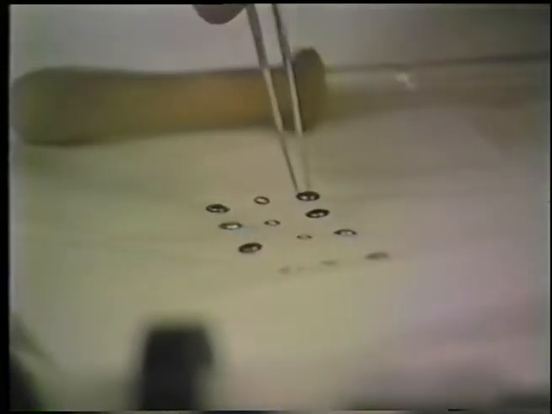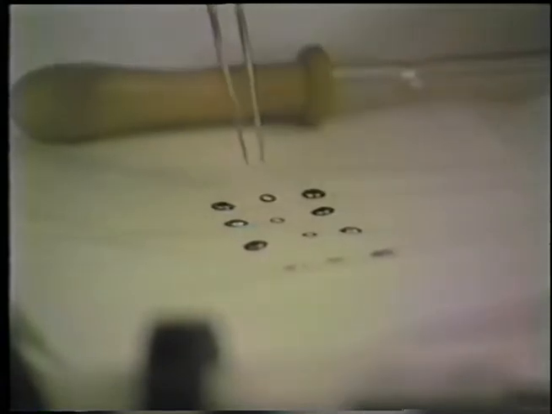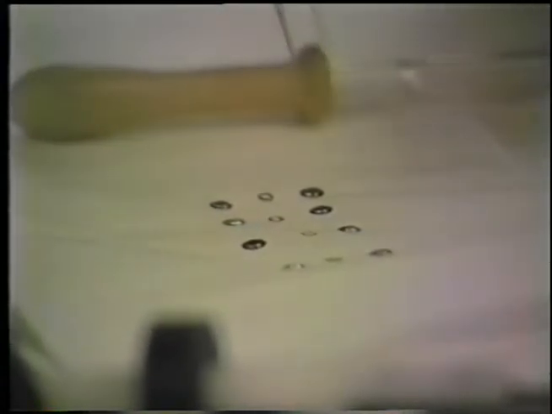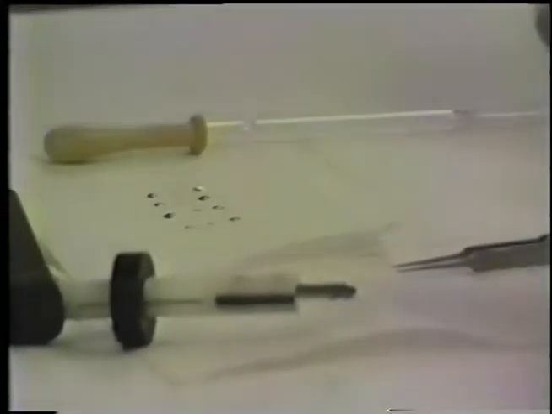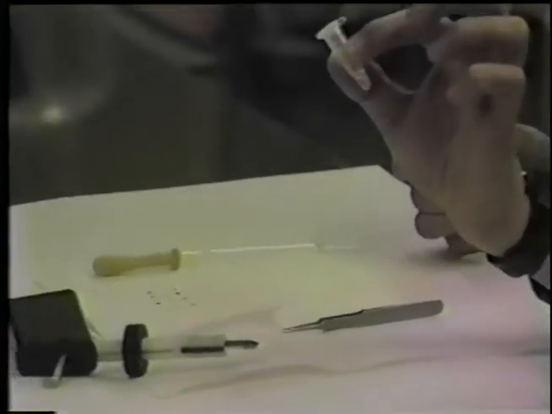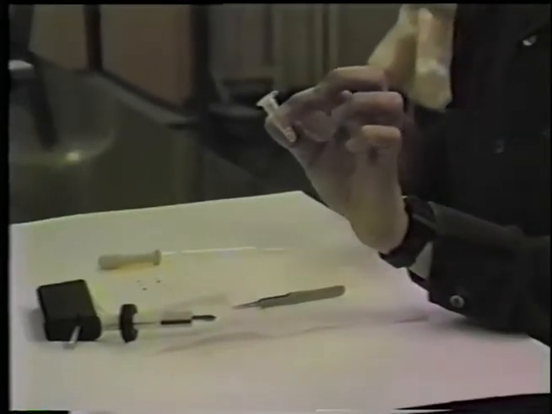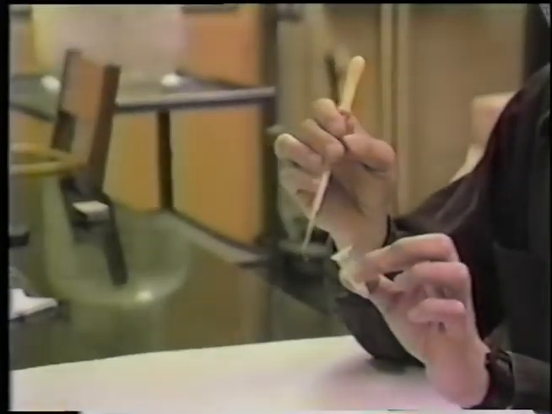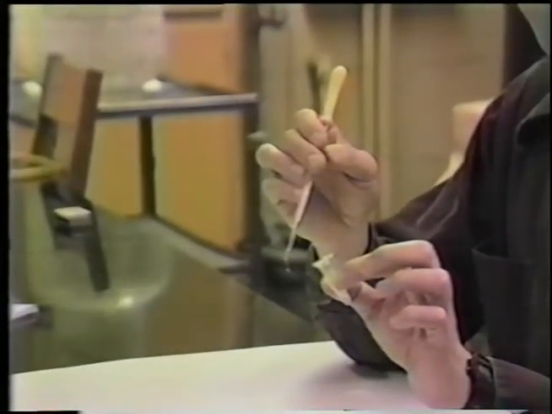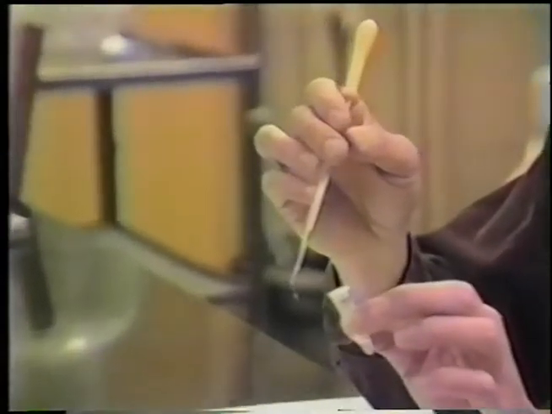In between those rows of specimen carriers is a row of gold EM slot grids, which we're using as spacers for this particular sample. The spacer serves to keep the sample from being crushed into oblivion between the metal carriers. We also have the sample, which has been spun down into a tight pellet, and a Pasteur pipette, which has been pulled out into a relatively fine angled tip for transferring the specimen from the centrifuge tube to the metal specimen carrier.